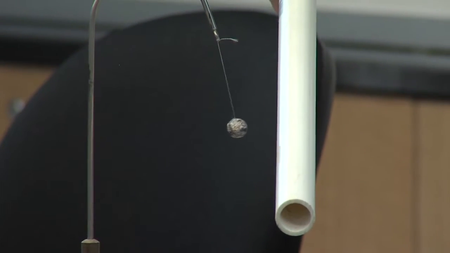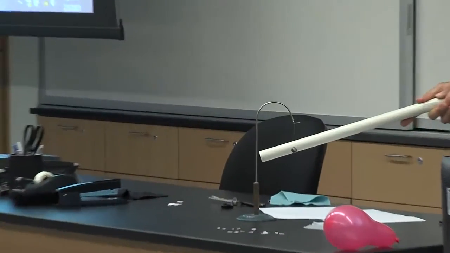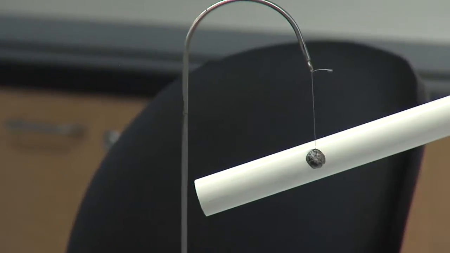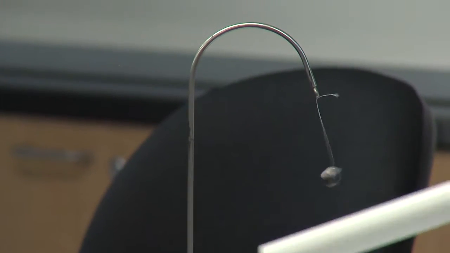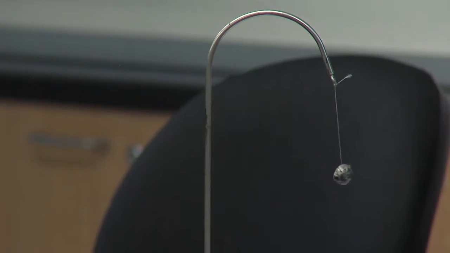Leaning over that way. Is that an attractive force? I think so. You need to see it on this side. Okay. Attractive force. Now, an interesting thing happens. What happens when they touch?